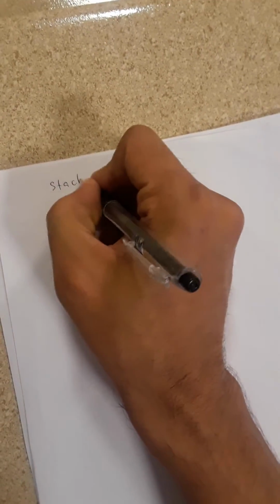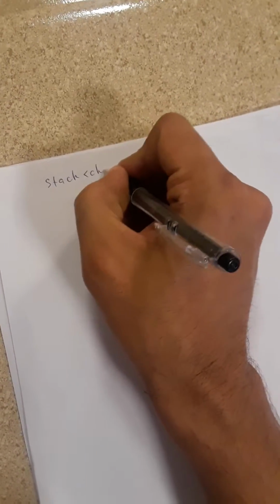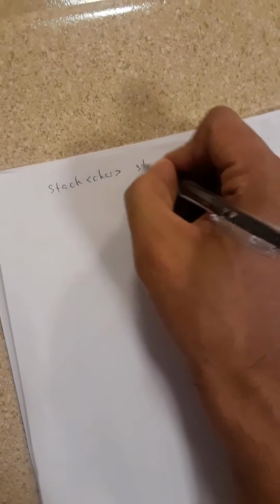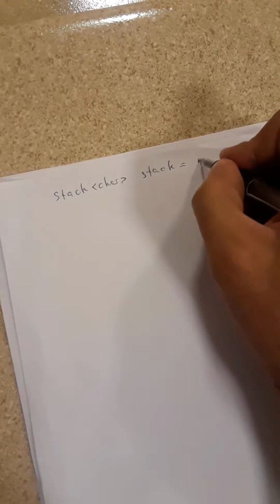So for that I will declare a stack of characters.